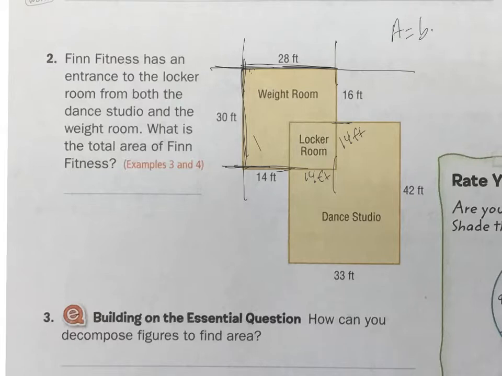Area equals base times height. And area equals 28 times 30. 28 times 30 is 600 feet squared. Okay, so that's part.